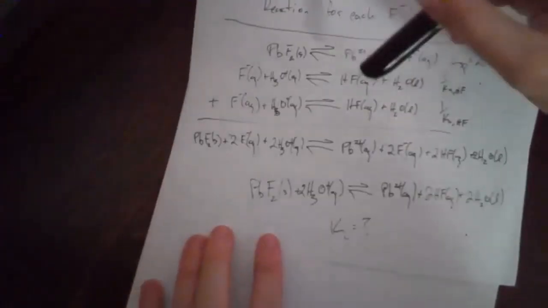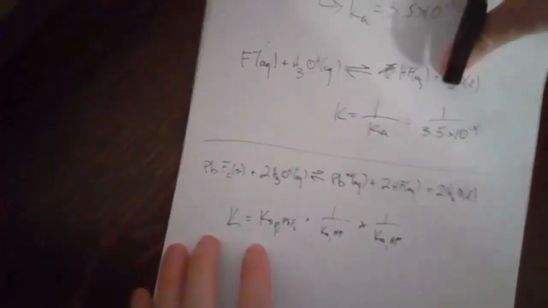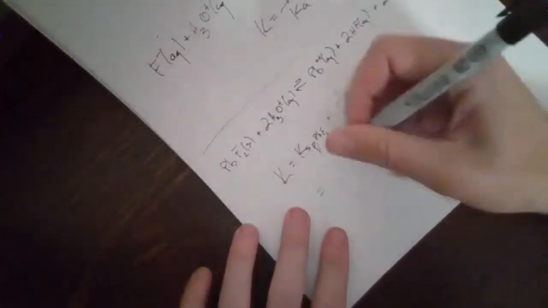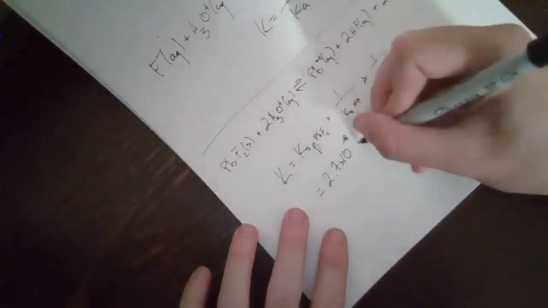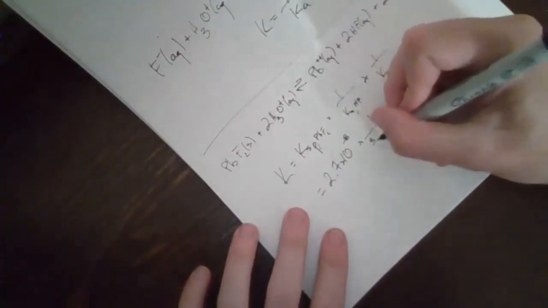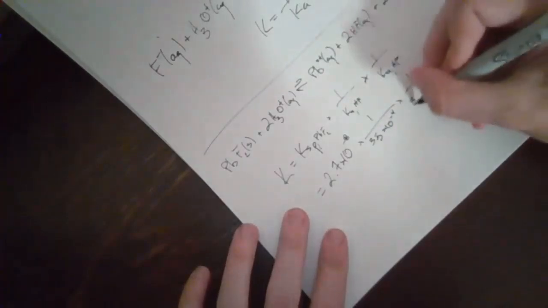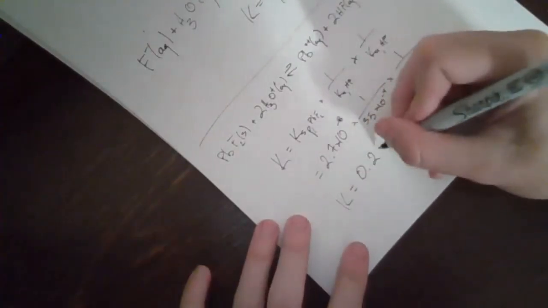I'm doing these steps 1, 2, 3. So I just multiply all of those equilibrium constants together. I plug in those numbers. That is 2.7 times 10 to the negative 8 times 1 over 3.5 times 10 to the negative 4th times 1 over 3.5 times 10 to the negative 4th. And we get that K is equal to 0.22.